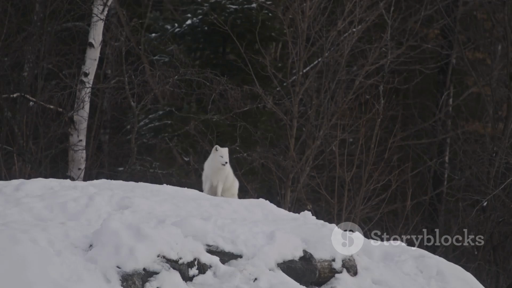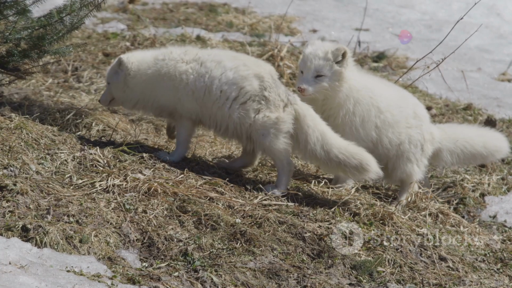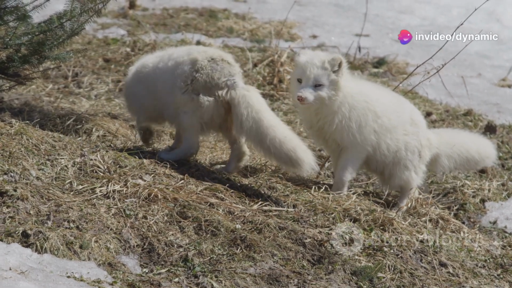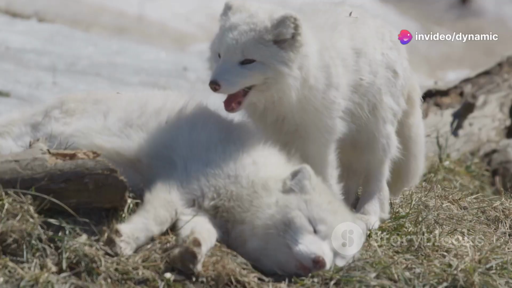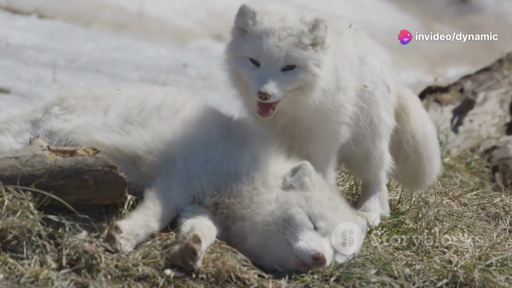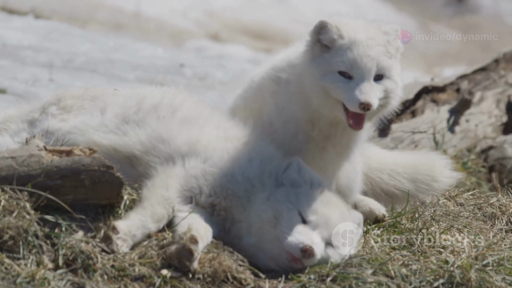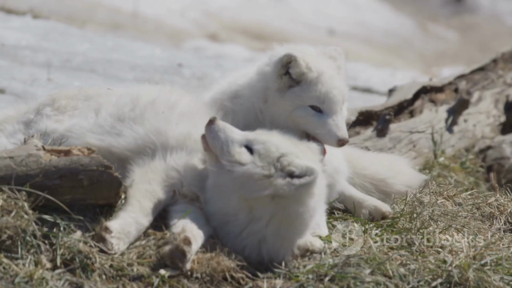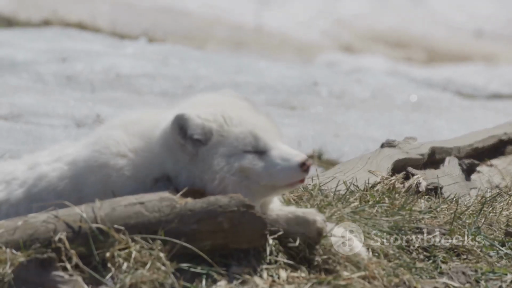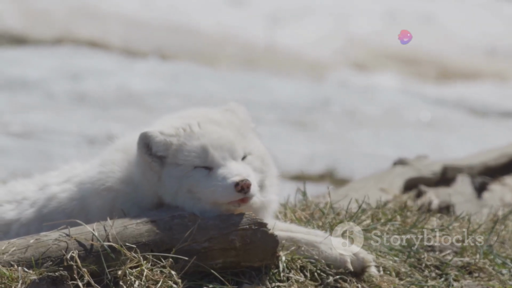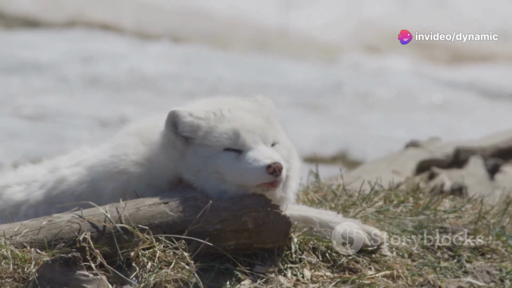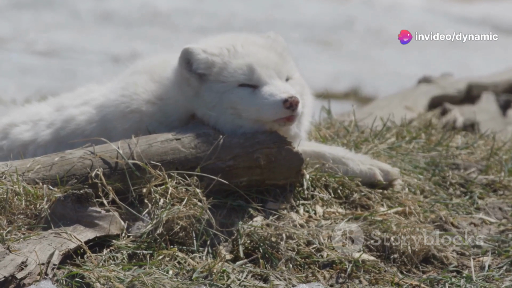One of the most striking examples is the Arctic fox, which has evolved the ability to change its fur color with the seasons. In the winter, its fur turns white to blend in with the snowy landscape, while in the summer, it becomes brown to match the tundra. This remarkable adaptation provides effective camouflage, helping the Arctic fox avoid predators and hunt more efficiently.